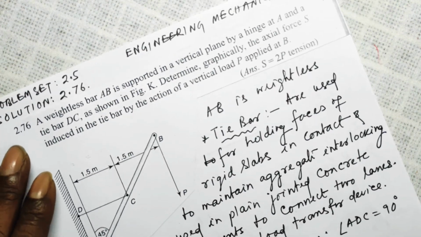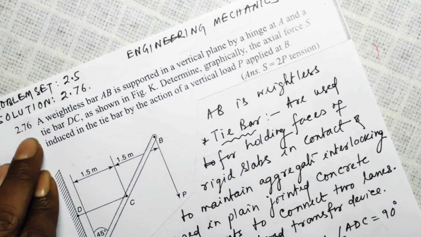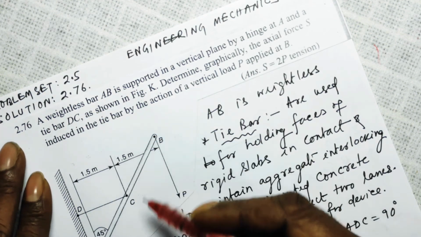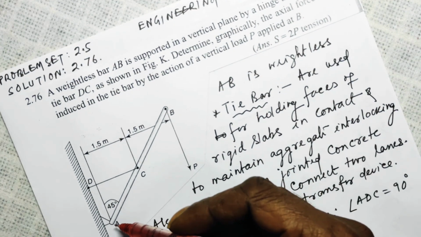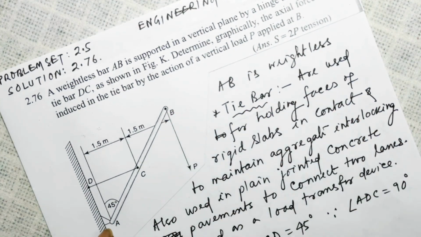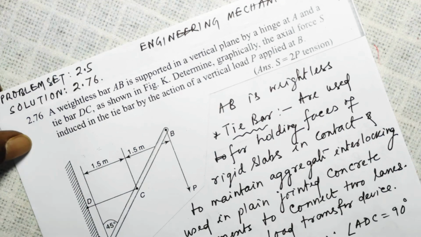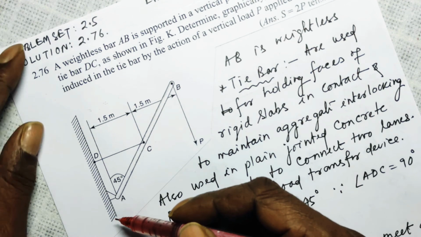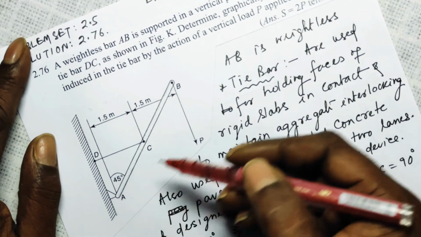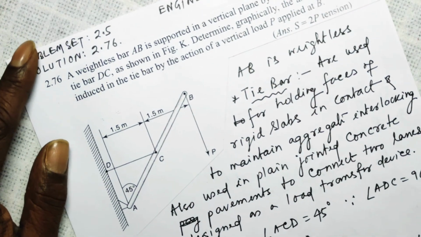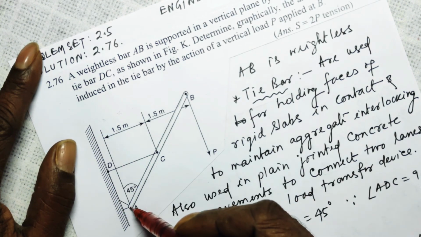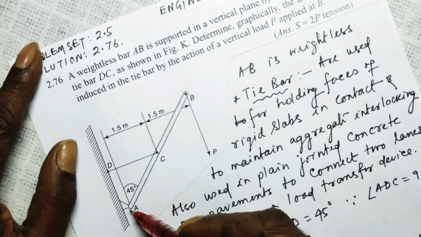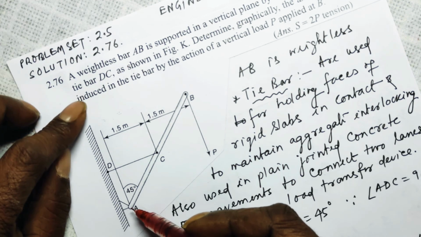Now the statement of the problem set 2.5 solution to 2.76 goes like this. AB is a weightless bar, supported by a vertical plane. This is the vertical plane from which it is supported, by a hinge at A. Here is a hinge at A, one end of the bar, that is the end A is supported here by a hinge, and a tie bar.